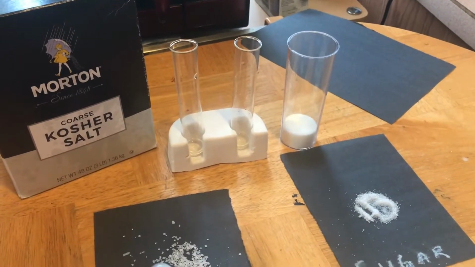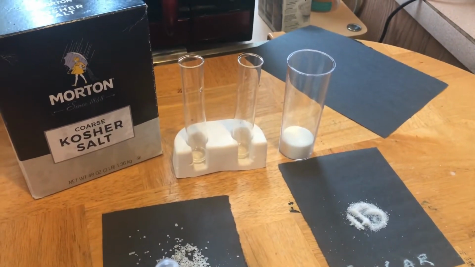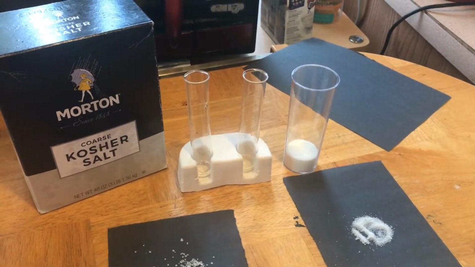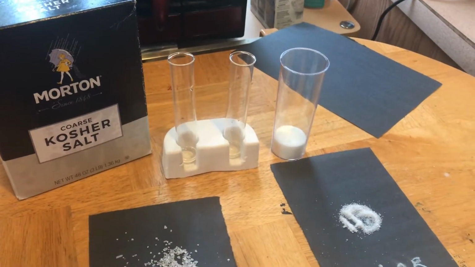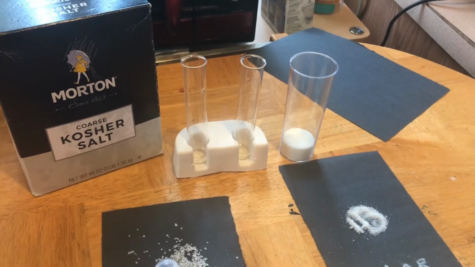Now, what we figured out, and I don't know if we did this right because Kennedy was squeezing a little bit too much on the pipette, but it appears from what we found is that the sugar dissolved quicker, or in less water, let me say it that way, in less drops of water than the salt.